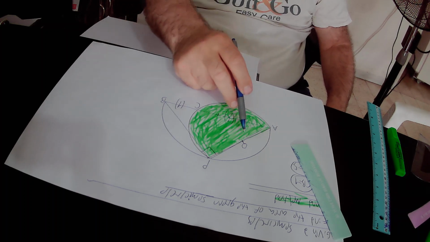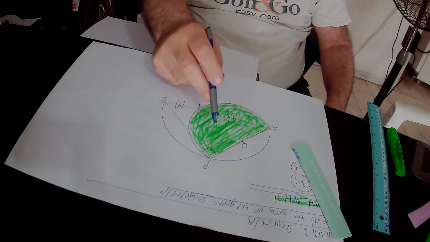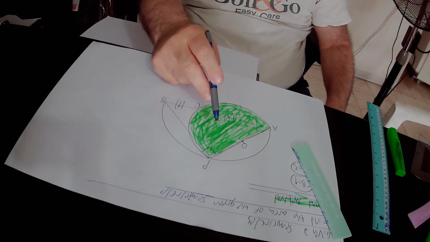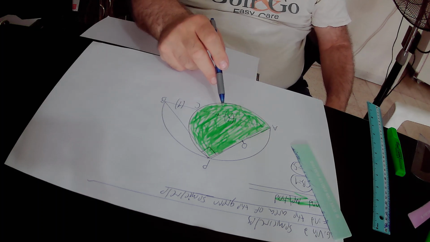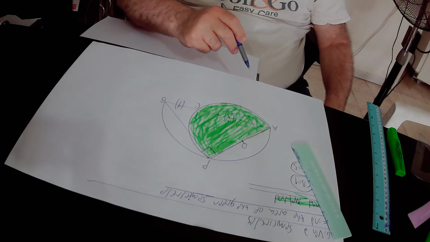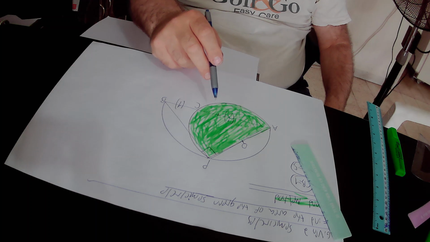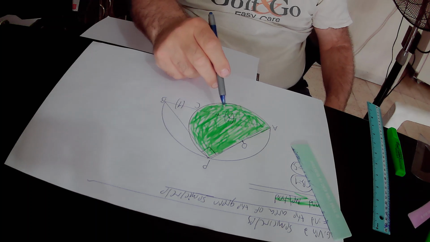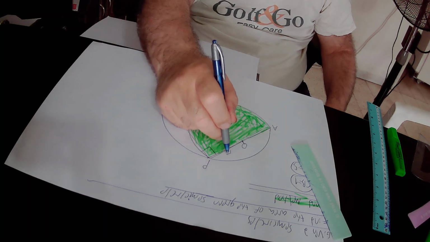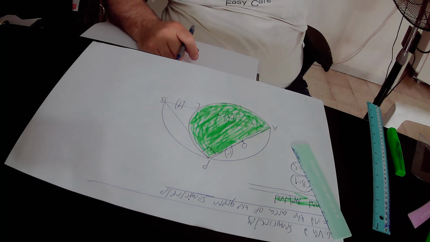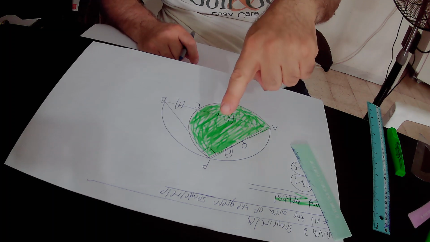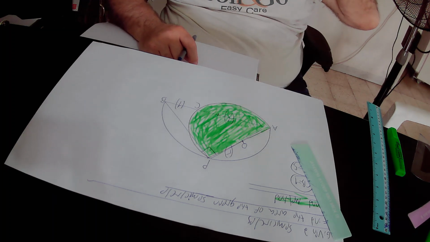Point P is a point on the green semicircle itself. Therefore, PO is the radius of this green semicircle. We define the radius PO as R, therefore PO equals R. So in conclusion, you can write down that line segment BP is perpendicular to the radius PO.